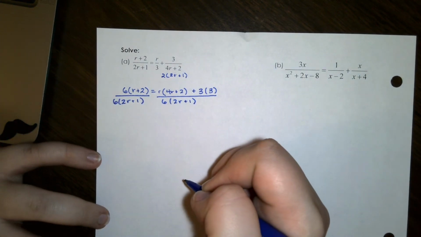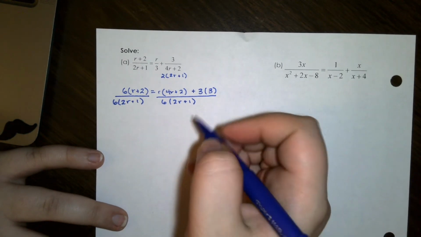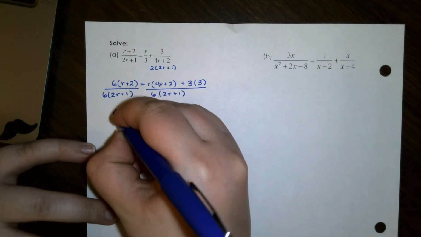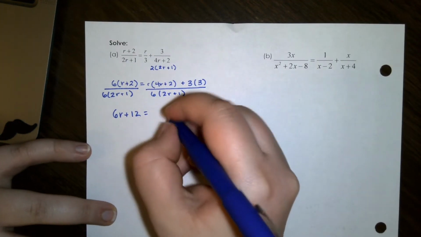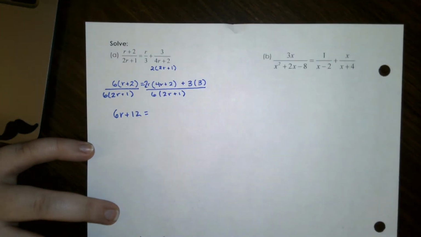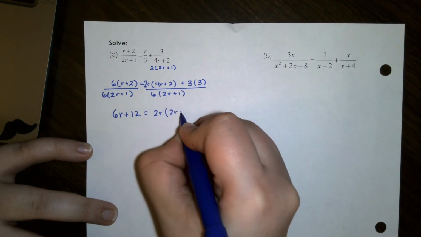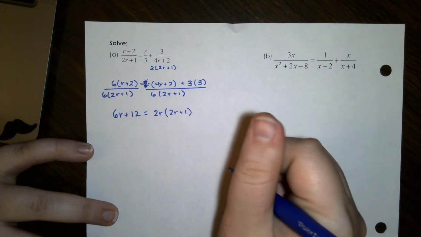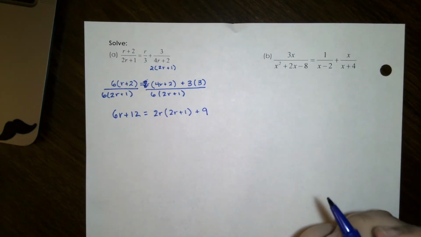Now that I have that, I can go ahead and cross simplify. I'm going to rewrite this without all of the fractions, so it's a little bit easier to look at. So we're essentially going to have 6r plus 12 equals, oh, this one needed a 2. There we go. Fixed it. All right, 2r outside of 2r plus 1. I already had it in the 4r plus 2, but I got distracted. That happens. And then plus 9.